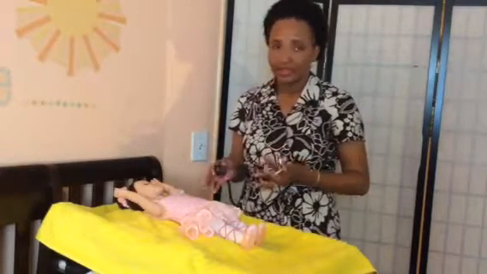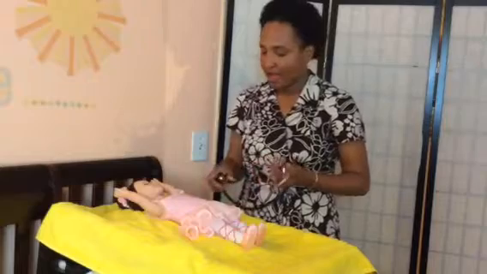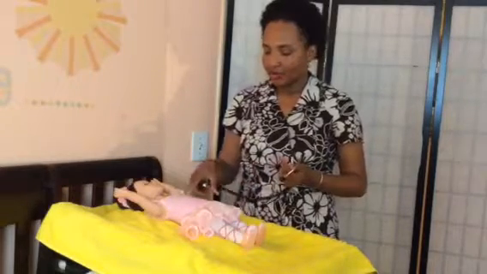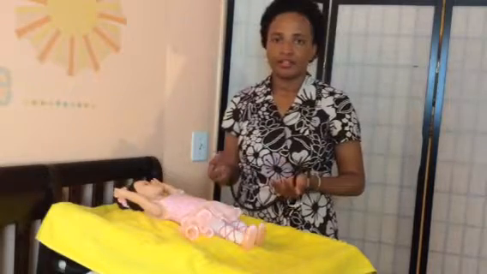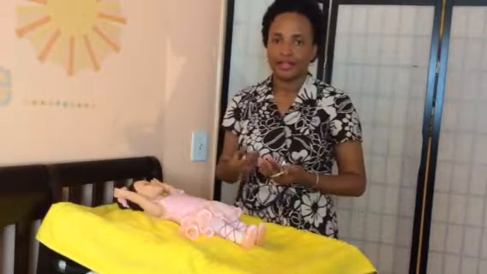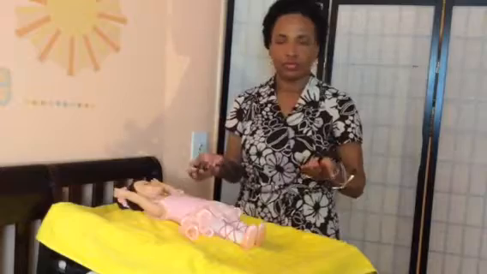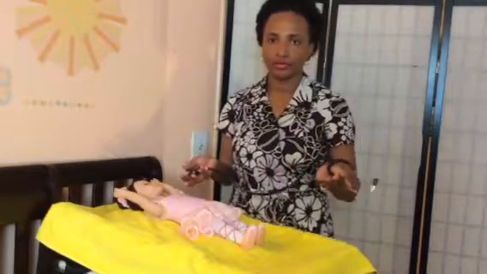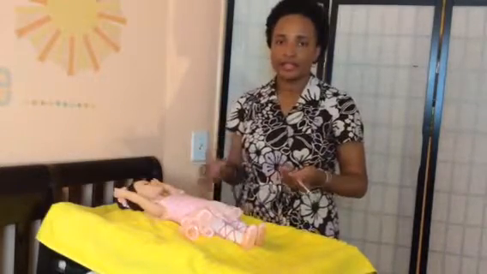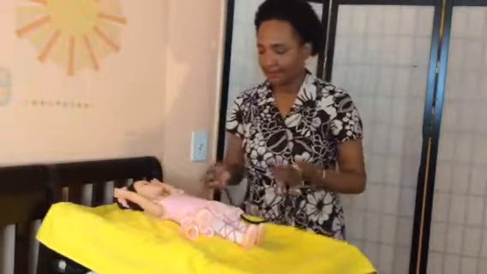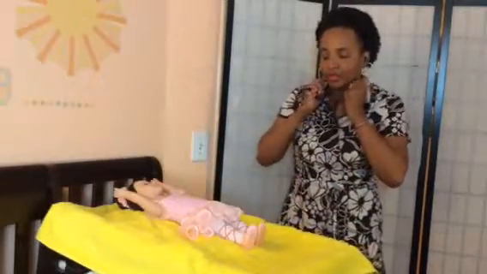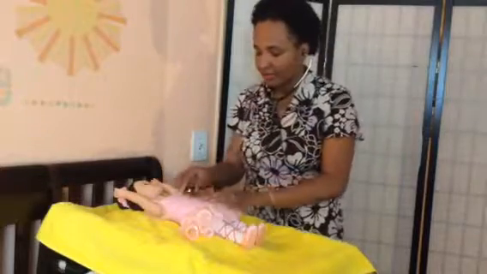Now that I'm done auscultating for the bowel sounds, I would go ahead and listen for any bruit. A bruit is an abnormal sound that can come from abnormal blood flow to an area. It can indicate that a blood vessel is either constricting or dilating. So I'm going to listen for a bruit over the aorta, right in the middle right here.